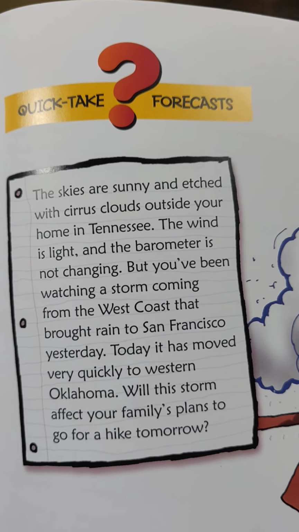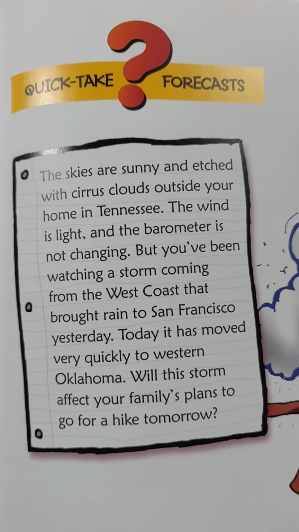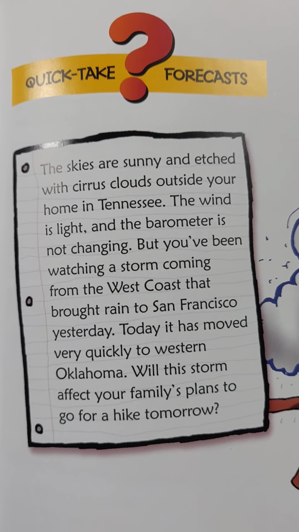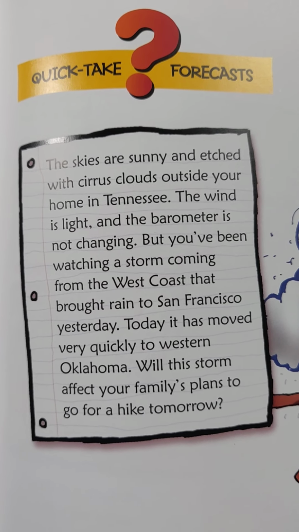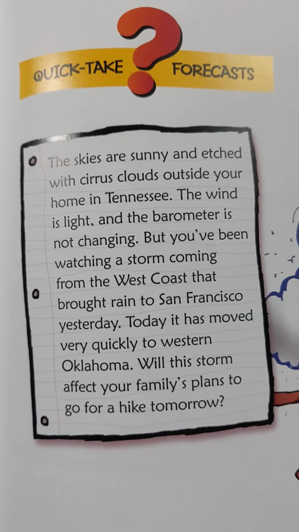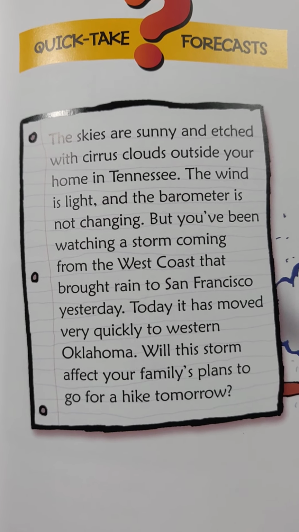Quick take forecasts. The skies are sunny and edged with cirrus clouds outside your home in Tennessee. The wind is light and the barometer is not changing, but you've been watching a storm coming from the west coast that brought rain to San Francisco yesterday. Today it has moved very quickly to western Oklahoma. Will this storm affect your family's plans to go for a hike tomorrow?